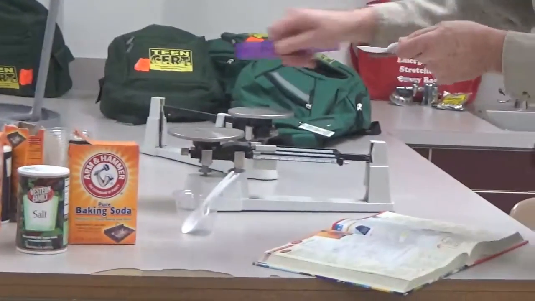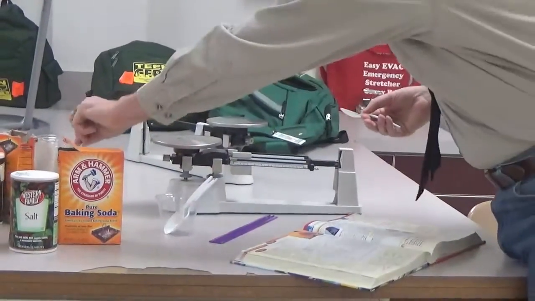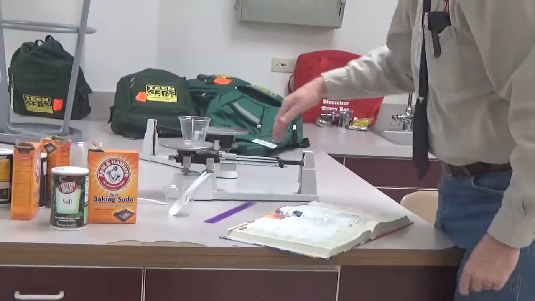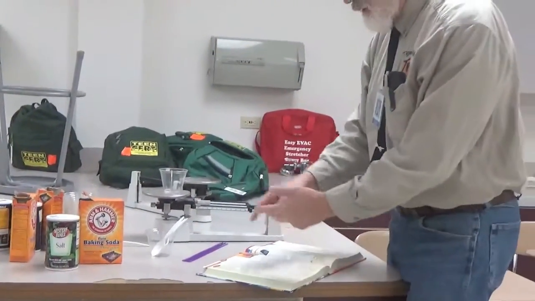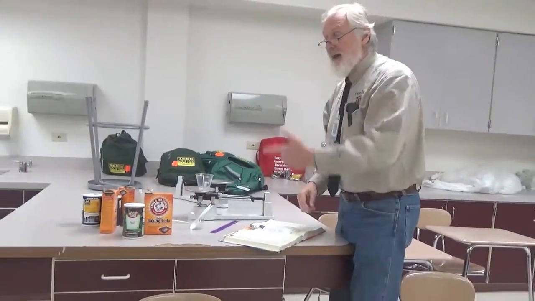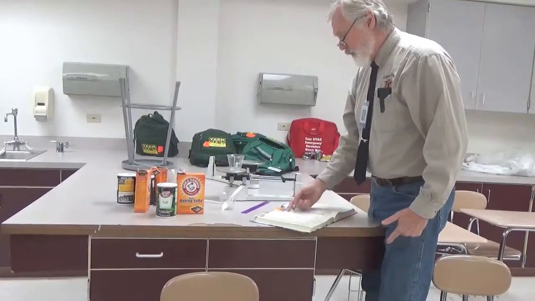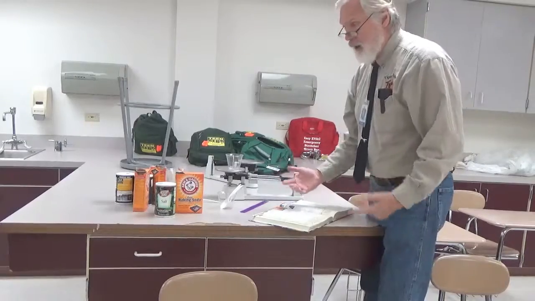A level teaspoon, drop it into a cup. You should have already massed the cup so you knew how much it was, see how much went up. You record that in your data. You needed the mass of water, sodium chloride, and sodium bicarbonate.